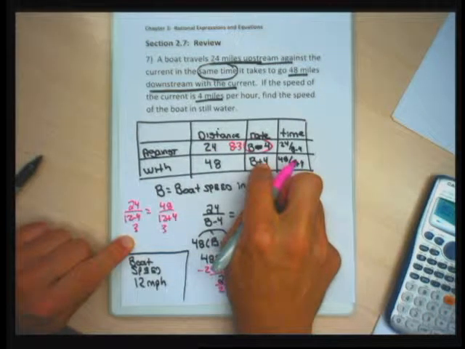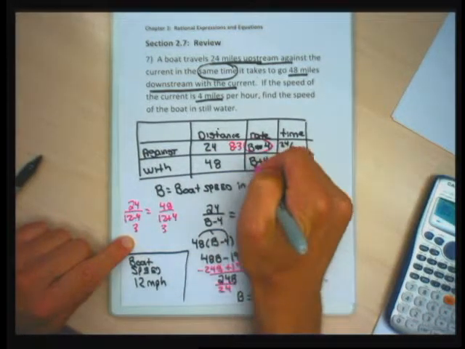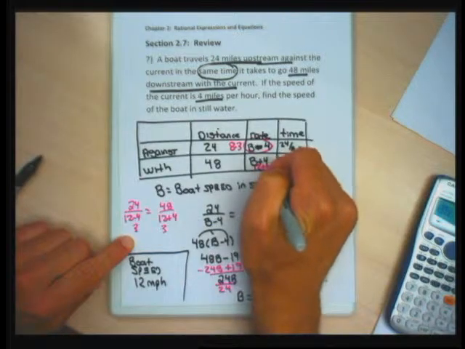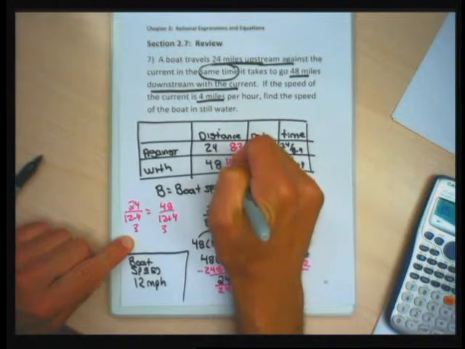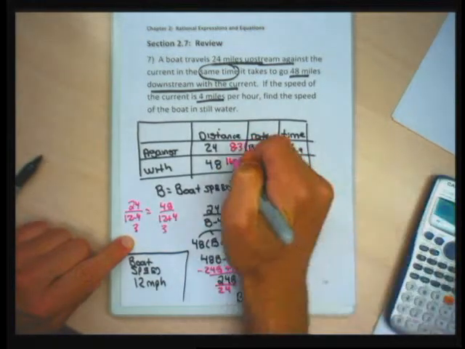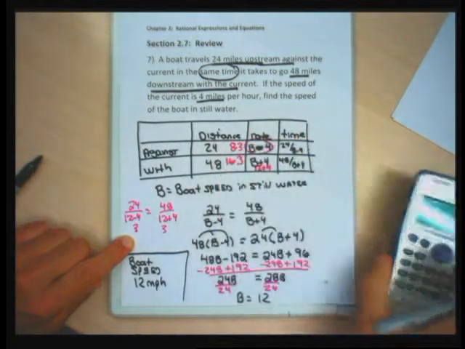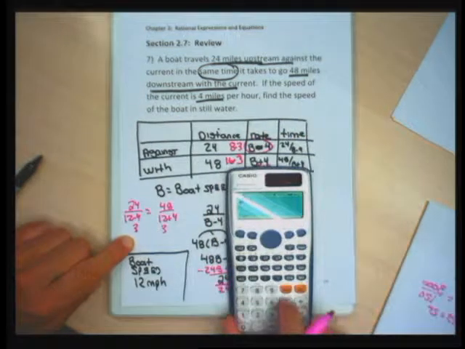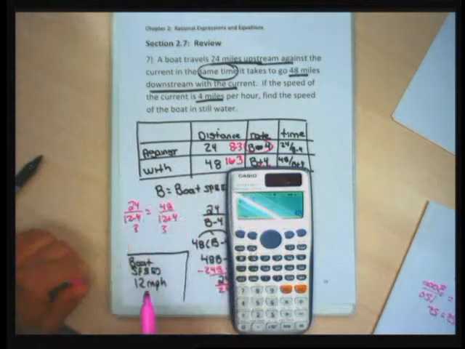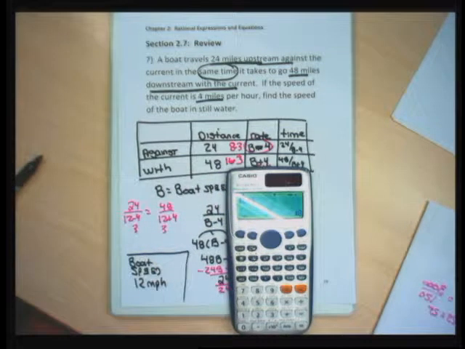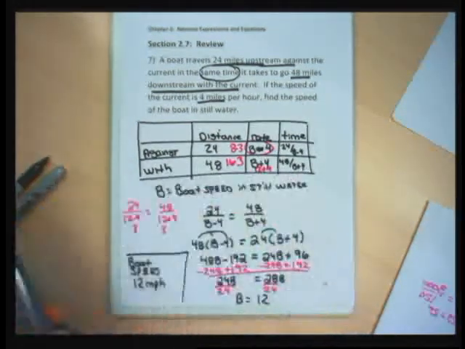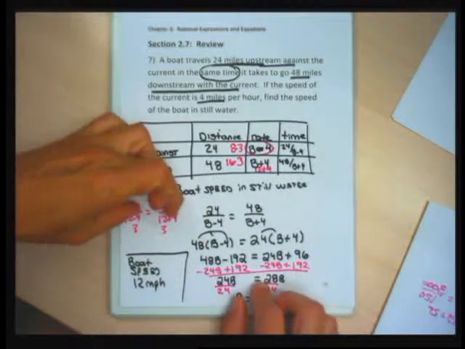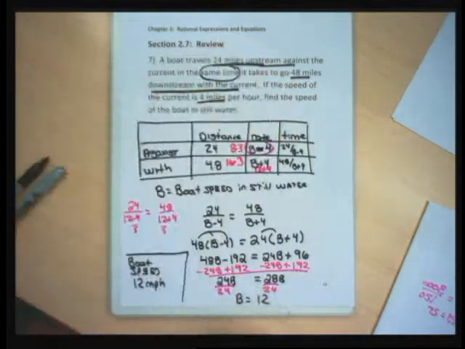And here, with the current, its speed is going to be 12 plus 4, or 16 miles per hour, times 3 hours. And 16 miles per hour times 3 hours gives you the 48 miles. So I feel really good about my answer. It works perfectly. Algebraically it works, and logically it works.